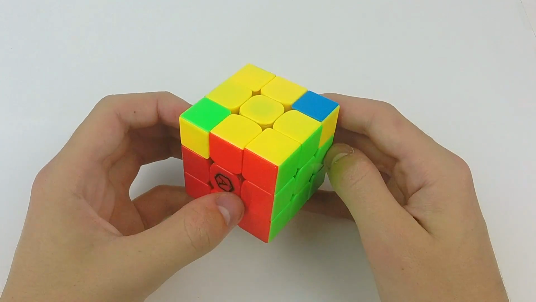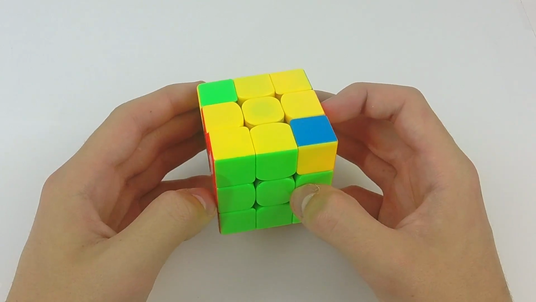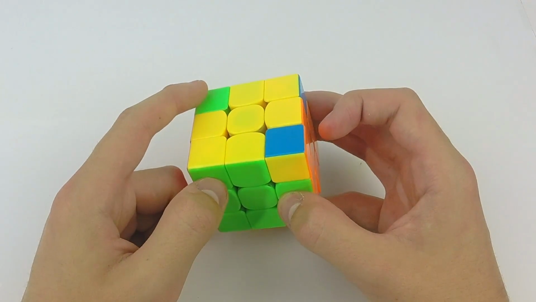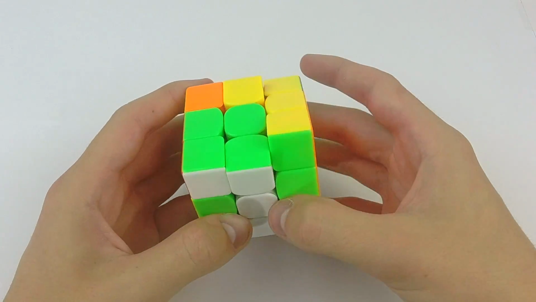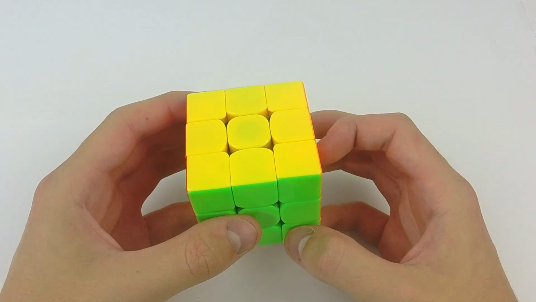And once again, the concept is the same for the mirror. If you notice that you can put the matching on the left like this and have your opposites and then the big block, then you can do the lefty version in order to skip PLL.